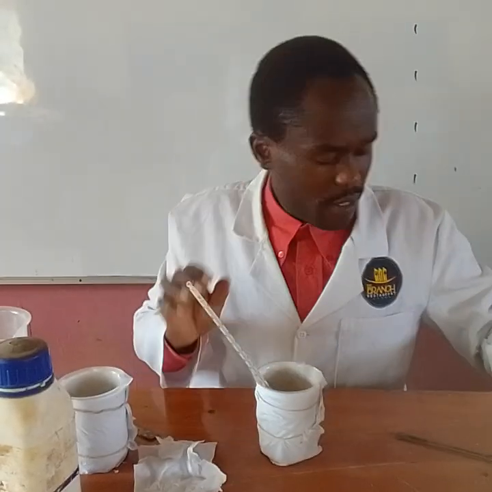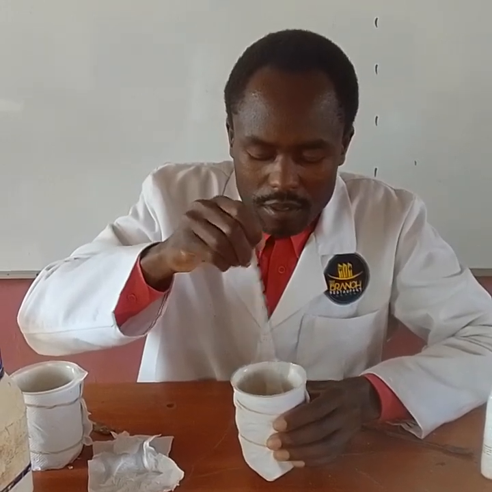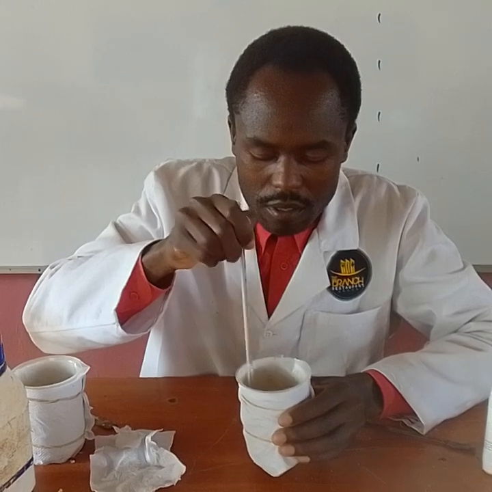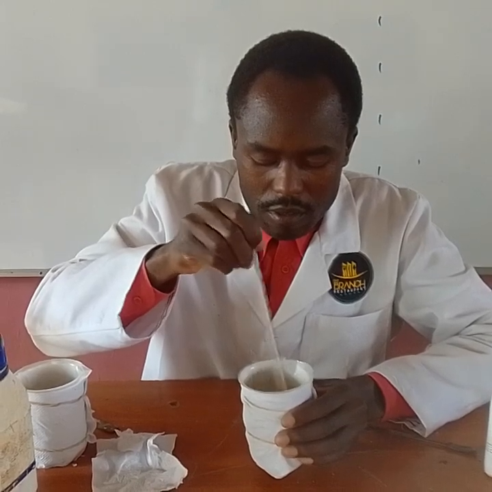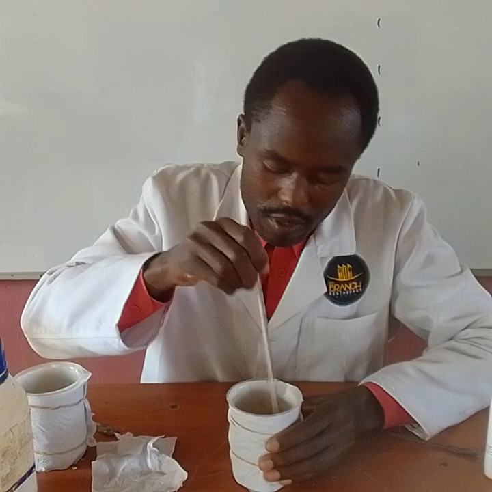Then my student, I now start stirring using the thermometer and read the final temperature when sodium hydroxide has dissolved. And please don't remove the thermometer.